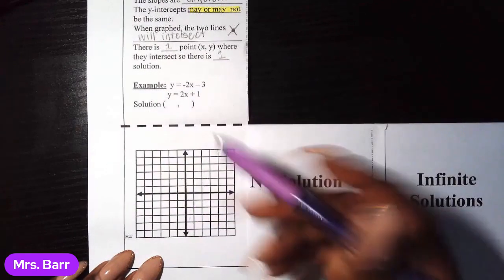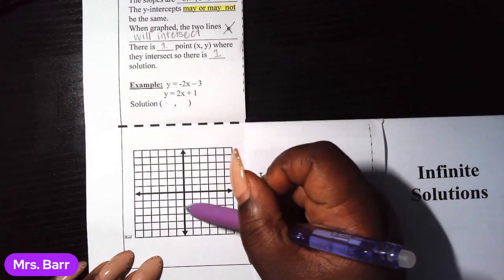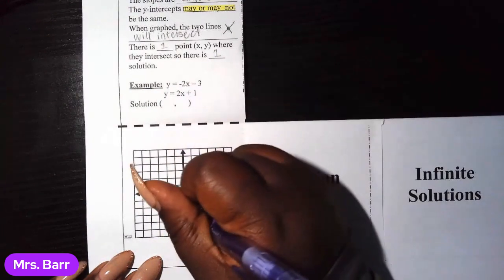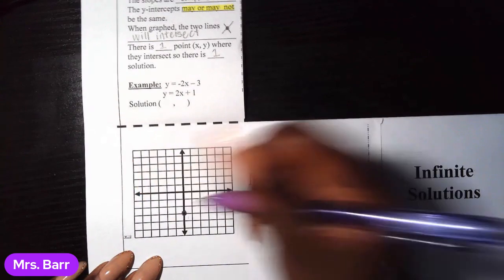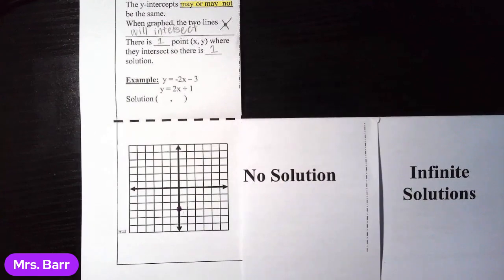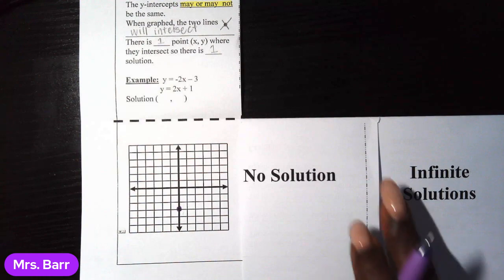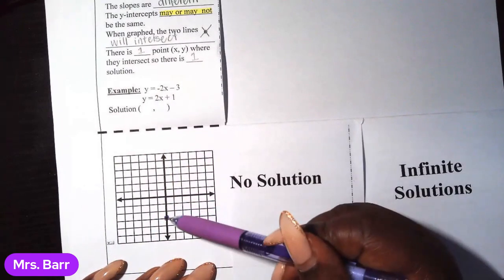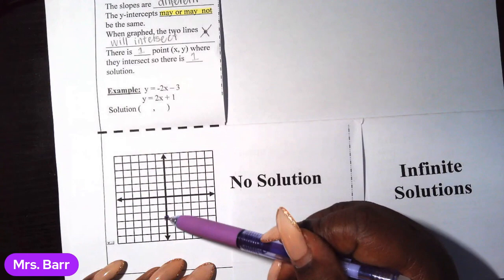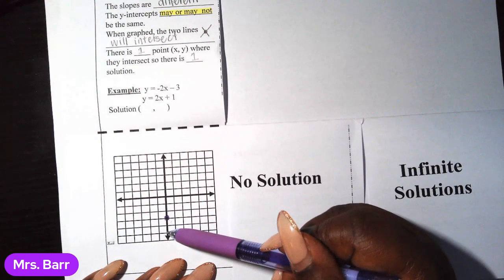So here's my origin. I'm going to find negative 3 and put a point on negative 3. And then from there, I'm going to use my slope to determine the rest of my graph. If my slope is negative 2, that's really negative 2 over 1. So instead of going up 2, I'm going to go down 2, 1, 2, and over positive 1.